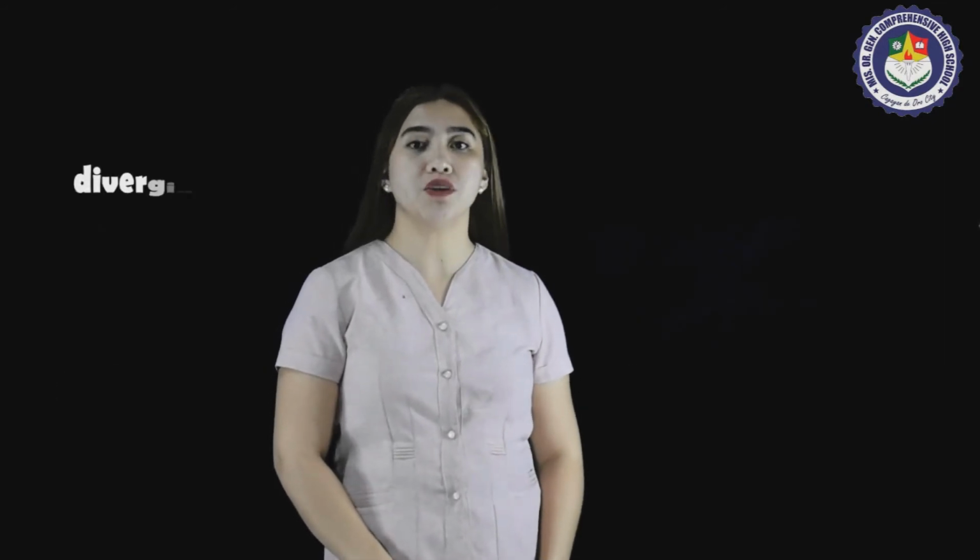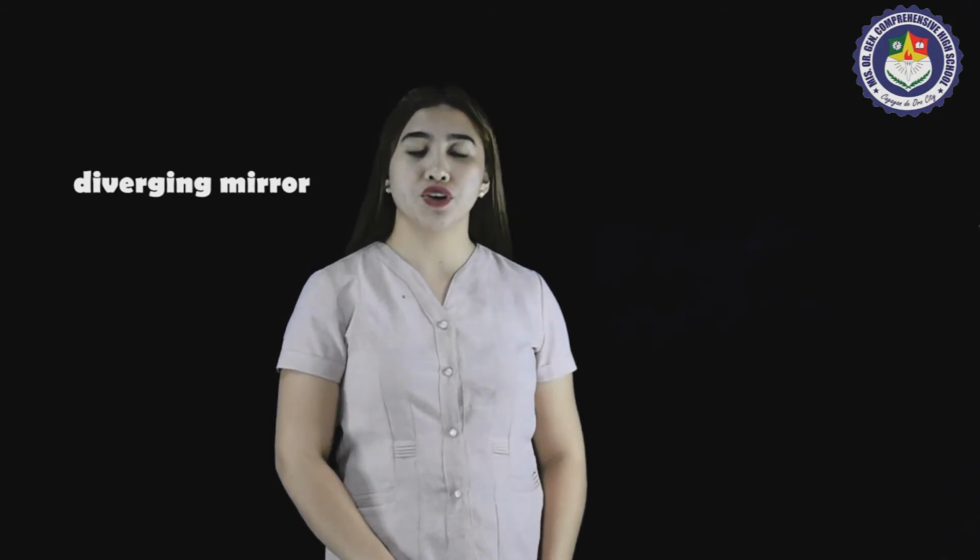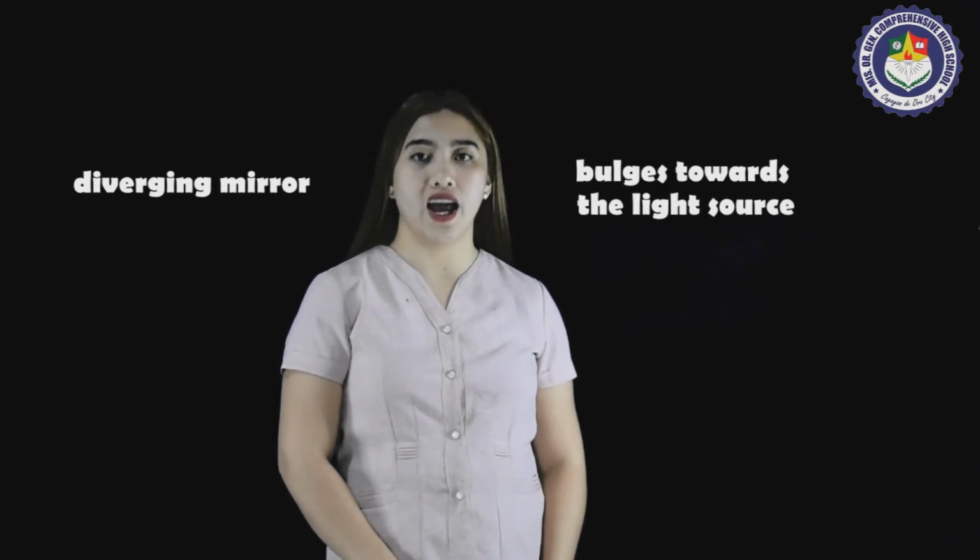The convex mirror, also known as the diverging mirror, is a curved mirror in which the reflected surface bulges towards the light source.